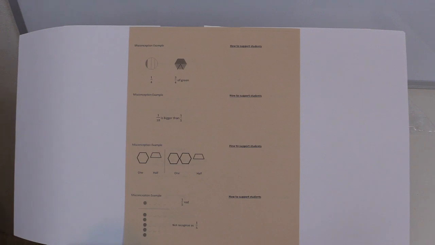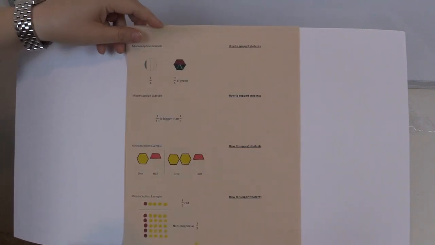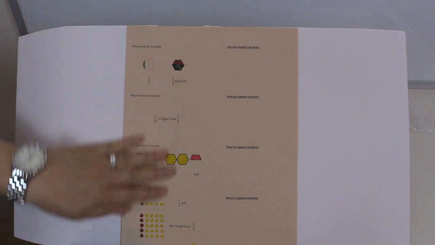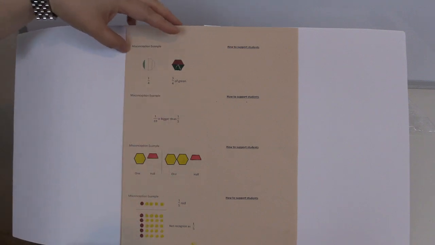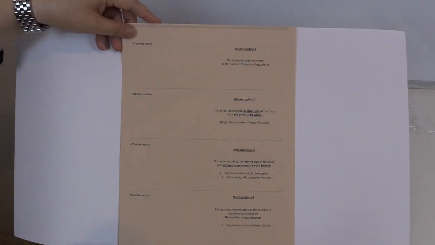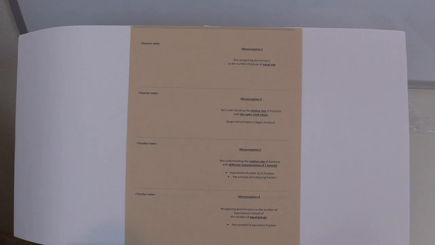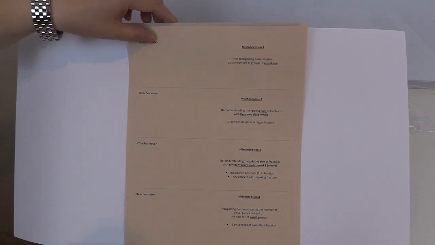I'm going to show you how we use this paper in your classroom. To make it more clear, I colored the paper in here. One side has some pictures, but I colored it in for this video. And the other page is this, misconception 1, 2, 3, 4. You should have this one. If you don't have this one, please print it out from Canvas so you can follow the activity.